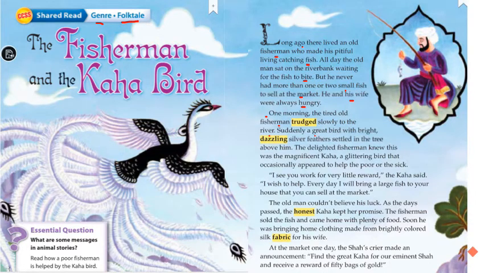Suddenly a great bird with bright, dazzling silver feathers settled in the tree above him. The delighted fisherman knew this was the magnificent kaha, a glittering bird that occasionally appeared to help the poor or the sick. "I see you work for very little reward," the kaha said. "I wish to help. Every day I will bring a large fish to your house that you can sell at the market." The old man couldn't believe his luck.